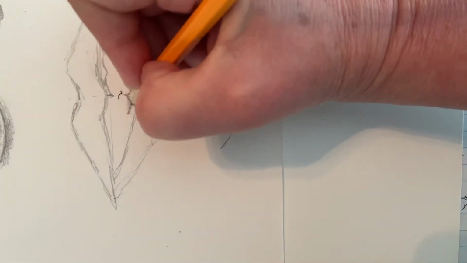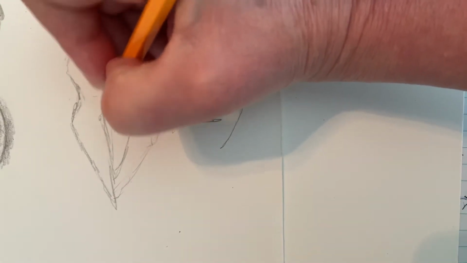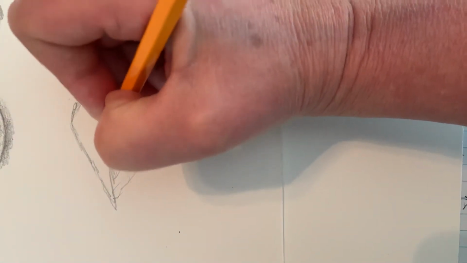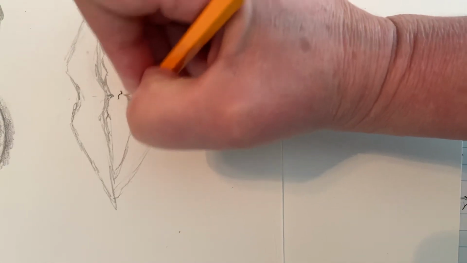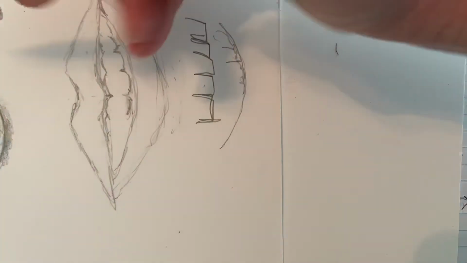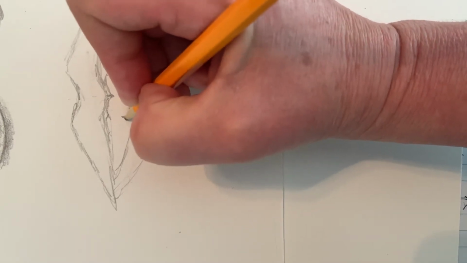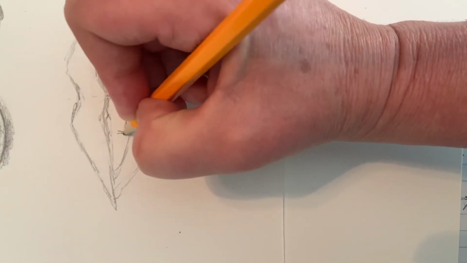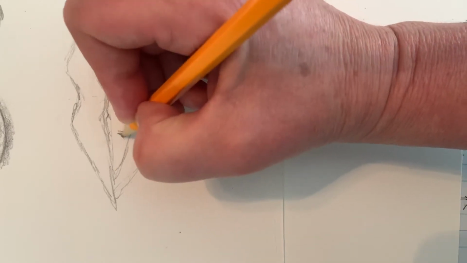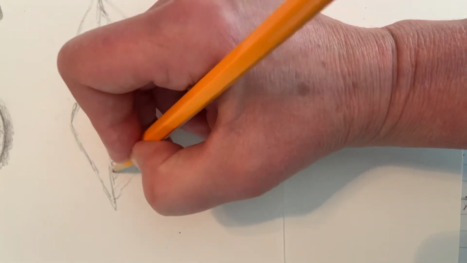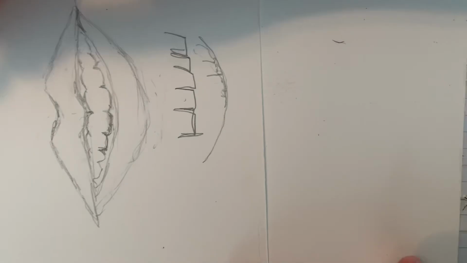Now, no matter how white your teeth are, they still are going to have shadow. They're going back into your mouth, and you don't want them to look like they're going straight across your face. You want them to look like they're turning back into your mouth and moving away from the front.